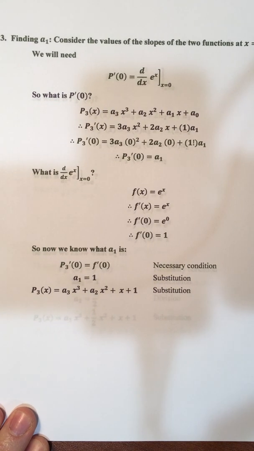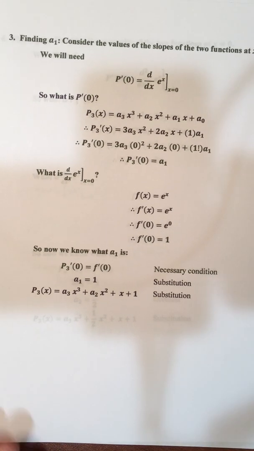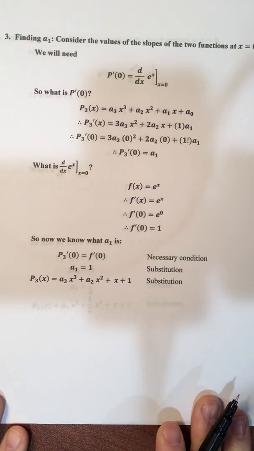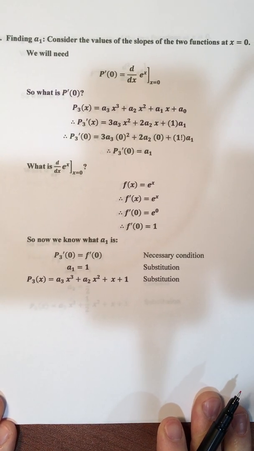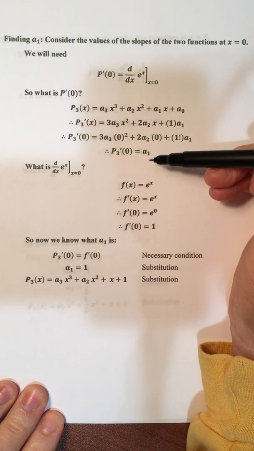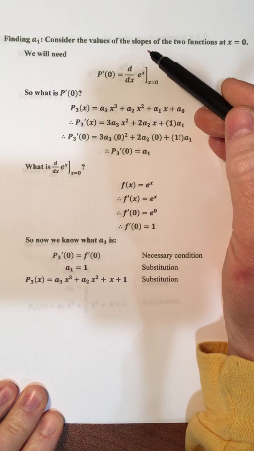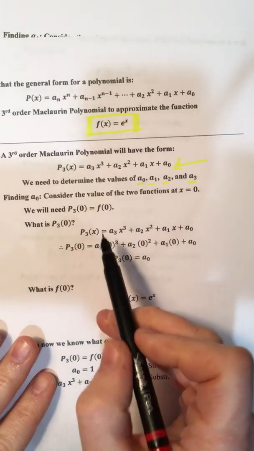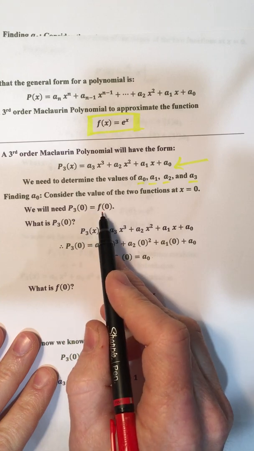Then the next thing we needed to do was zoom out a little. There we go. The next thing we needed to do was to figure out a value for the next coefficient so that the slopes would be the same. When we wanted the value of the functions to be equal, we set the two functions equal.